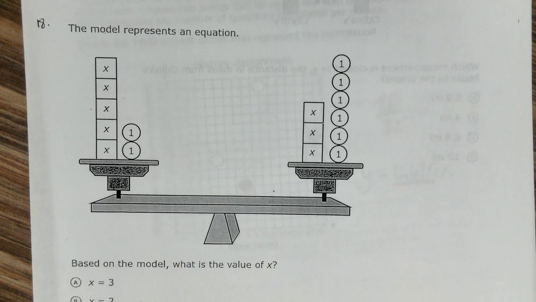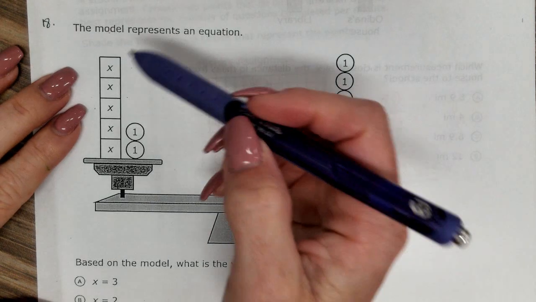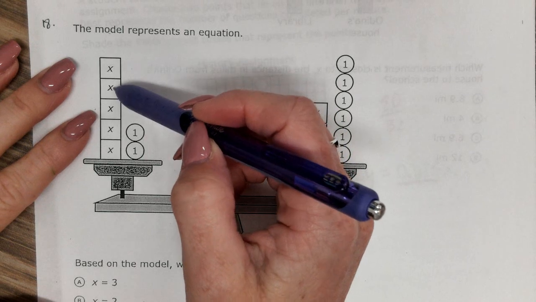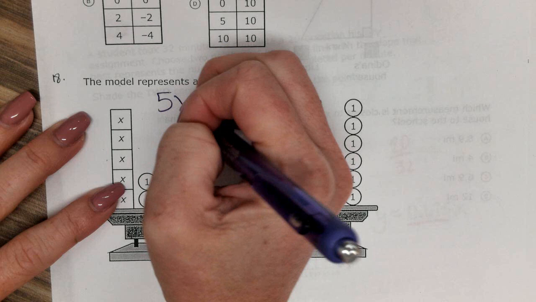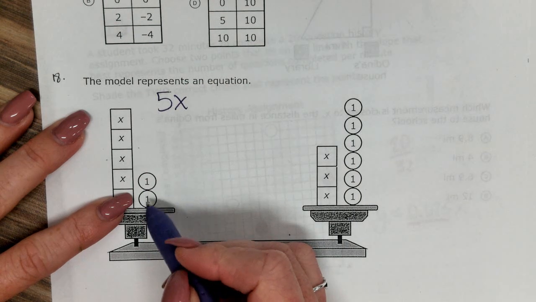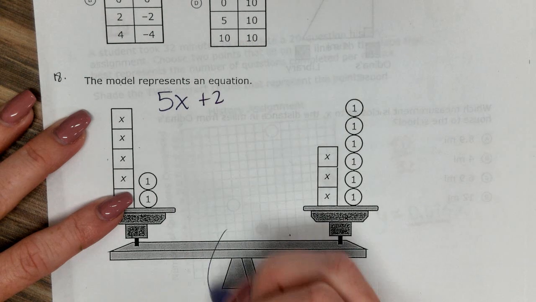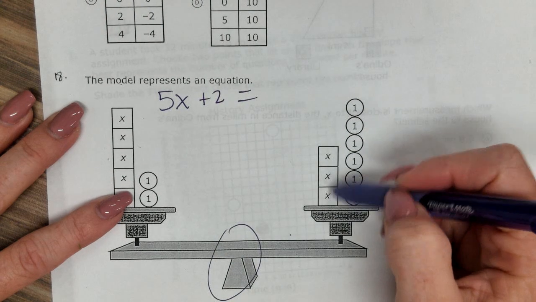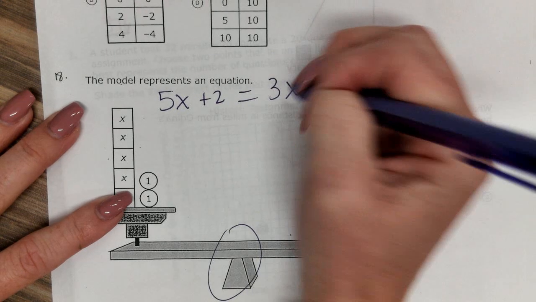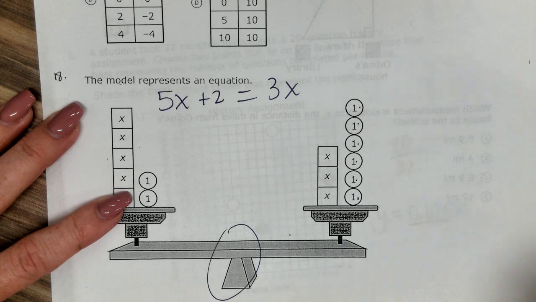Number 18, the model represents an equation. So we need to write an equation and solve it. So here we go. How many x's are right here? How would I write that? 5x. How many ones? Positive or negative? Plus 2. What is this thing going to be right here in the middle? Equals how many x's? So 3x. How many ones? Are they positive or negative?